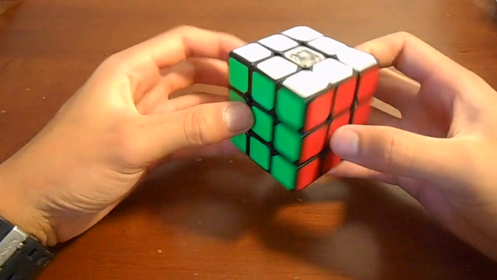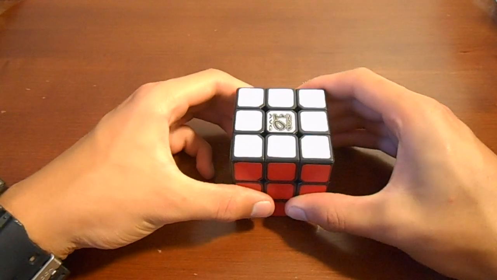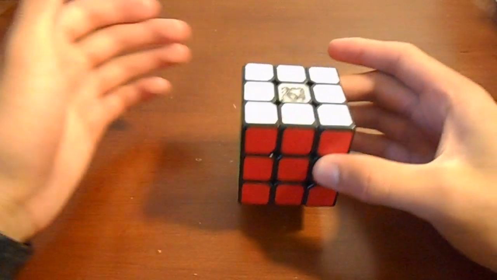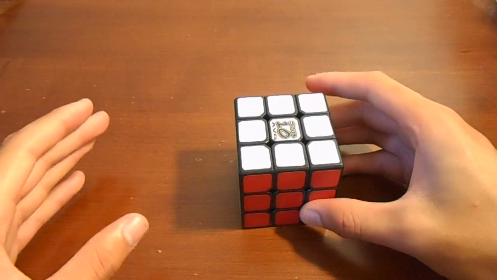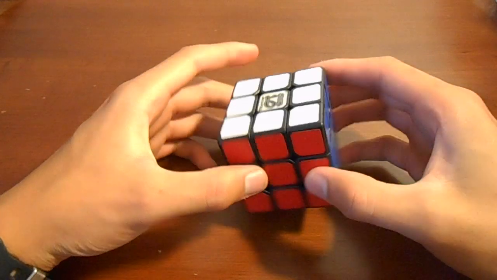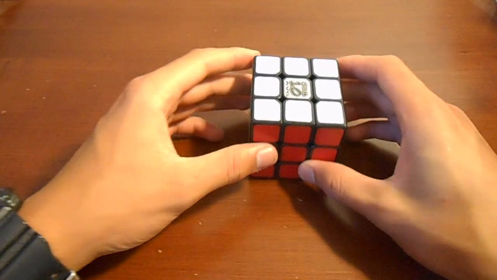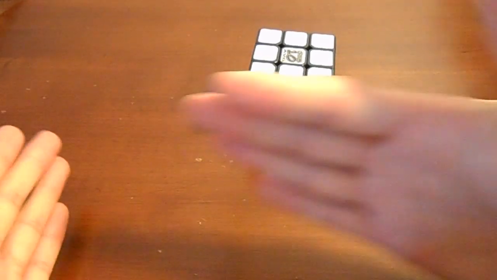Hello everyone, today I'm going to be explaining why advanced methods are harder yet faster and why beginners methods are slower yet easier. So it basically comes down to how these methods are broken up into different steps.